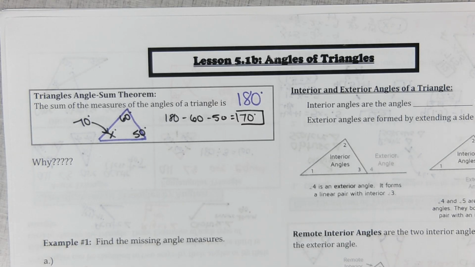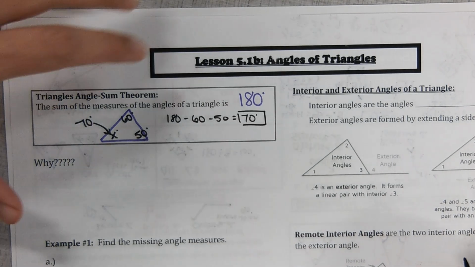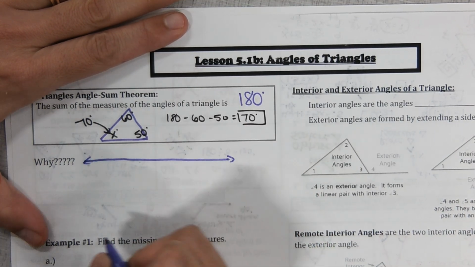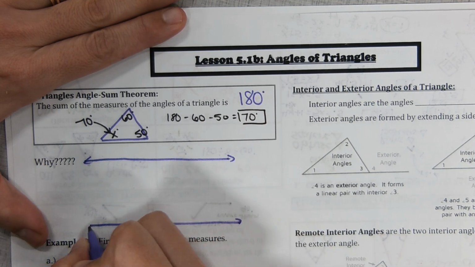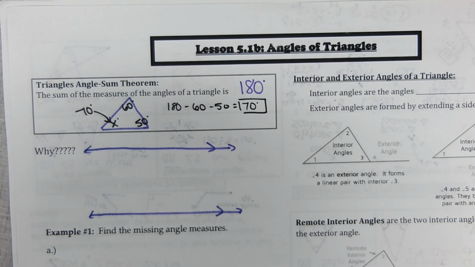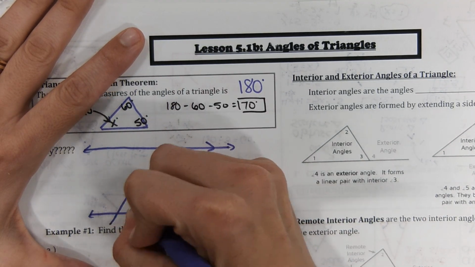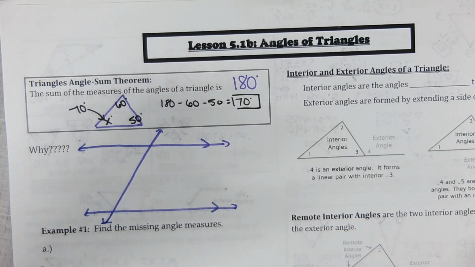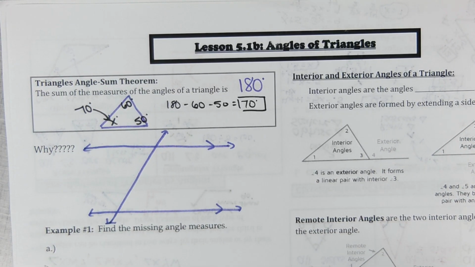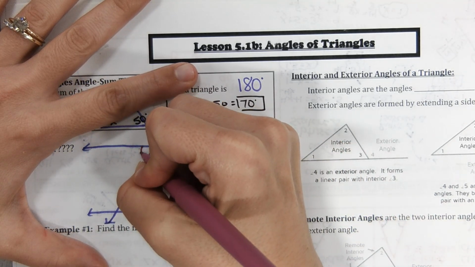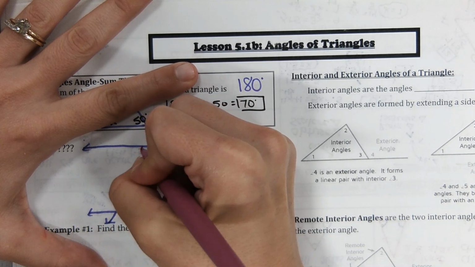Why do the angles of a triangle add up to 180 degrees? We're going to pull some concepts from another lesson that we've learned with parallel lines and transversals. So draw parallel lines on your page like this, parallel lines. Okay, and then we are going to draw a transversal like this. And as you may recall, when you have parallel lines and a transversal, alternate interior angles are equal. So this angle is congruent to this one.